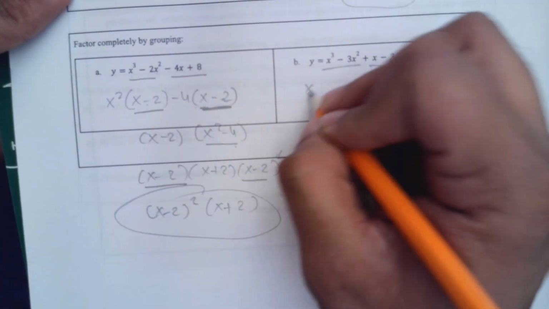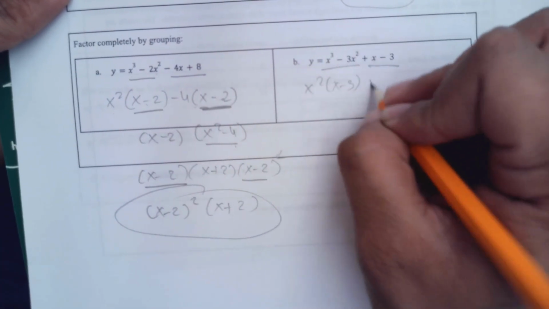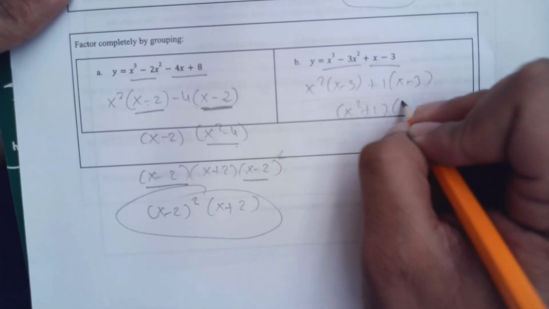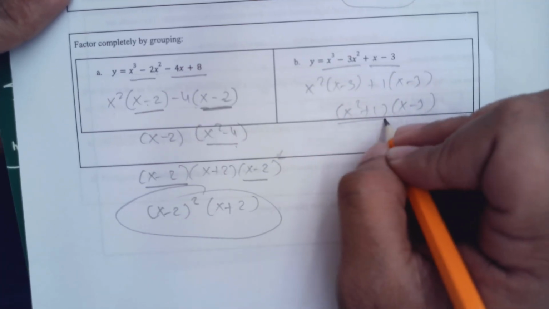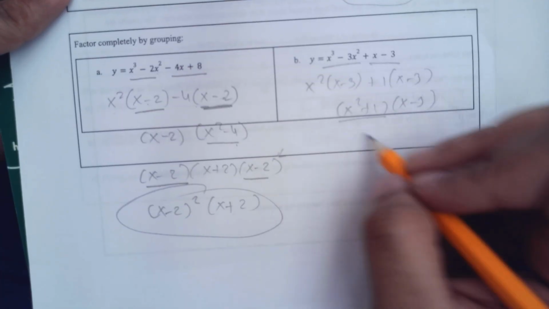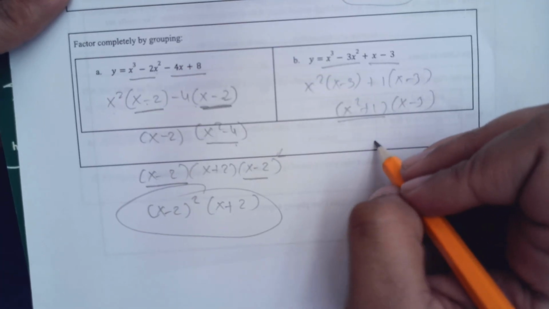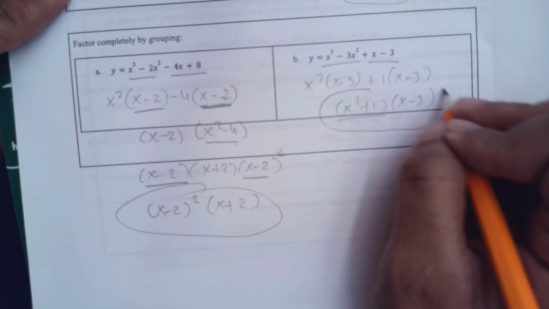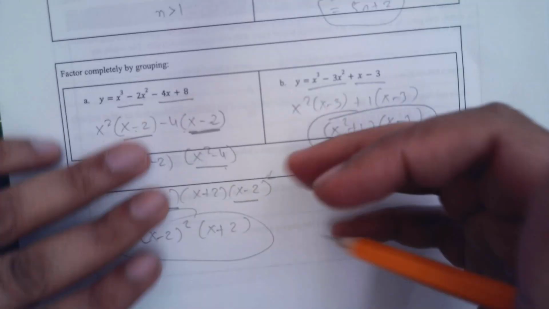First 2 terms, x squared, x minus 3, plus 1, x minus 3, x squared plus 1, x minus 3. A lot of students will separate this into x plus 1, x minus 1, which will be wrong, because this is not difference of squares, this is sum of squares, which you cannot do. So this will be your answer, final answer. Moving on to the next one.